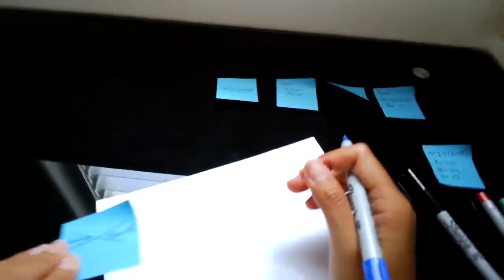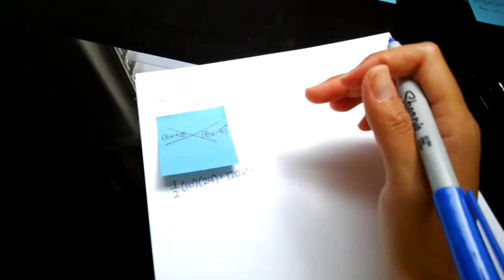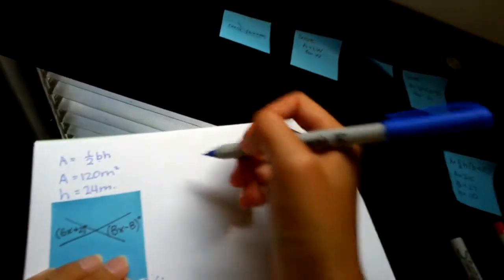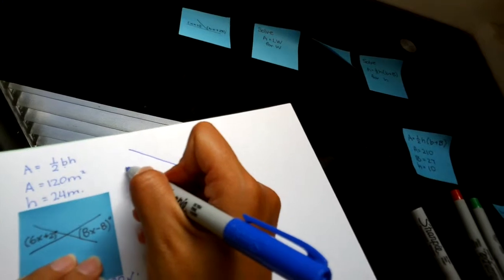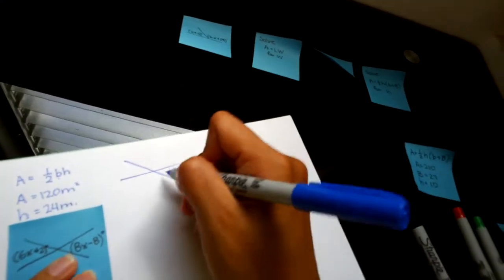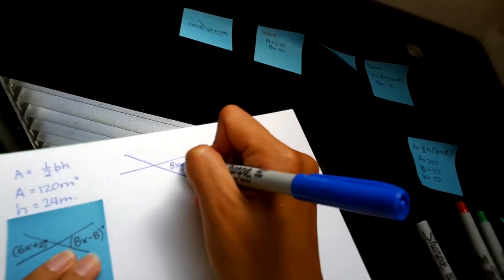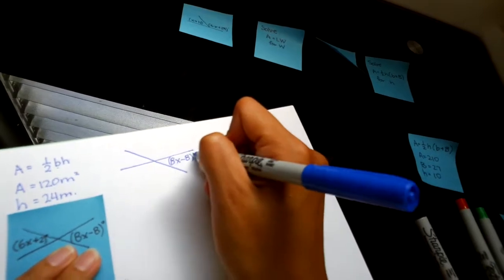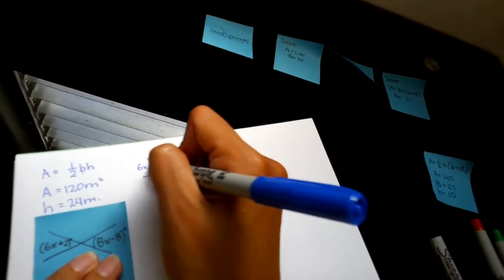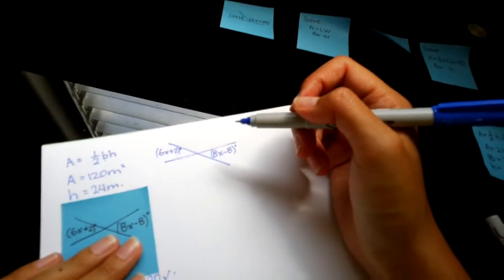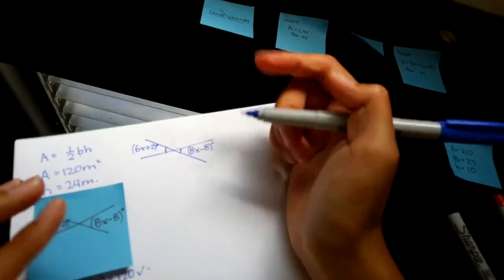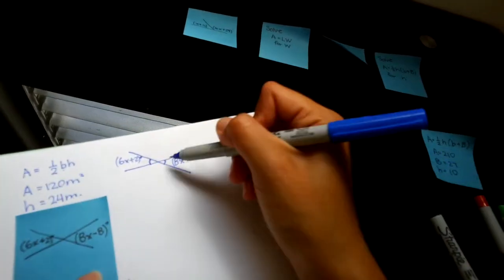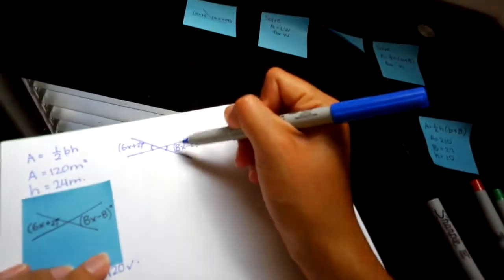Next one is what we have here. This one is a kind of geometry extension, so let's review a few things. This part is saying 8x minus 8 degrees, and this part is 6x plus 2 degrees. Whenever you have two lines intersecting, we know that the angles that are facing each other, or opposite of each other, are the same.